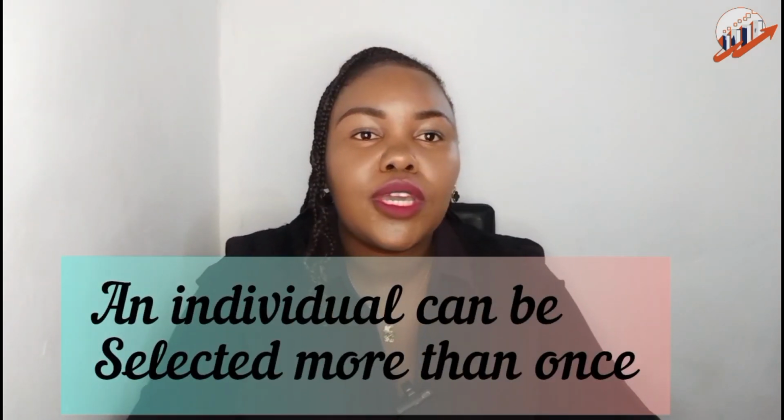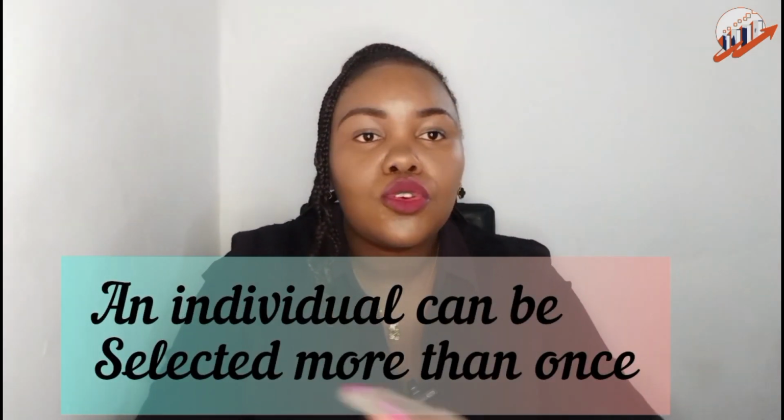So with replacement, what does it mean? An individual can be selected more than once. So this one you can replace. You can select an individual twice, depending on the method that is used. So this one is with replacement, and you can be selected more than once. Each selection is independent of previous ones.